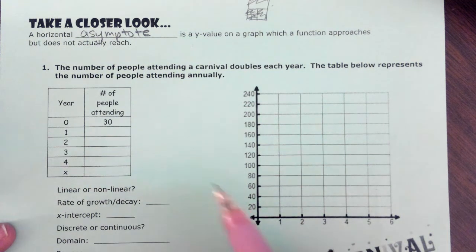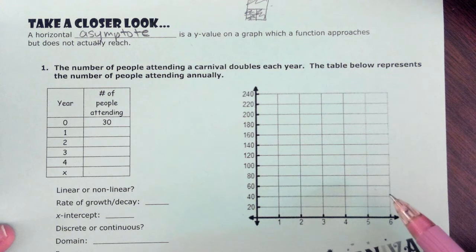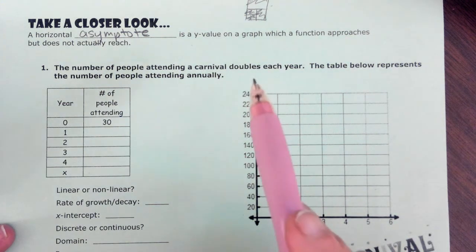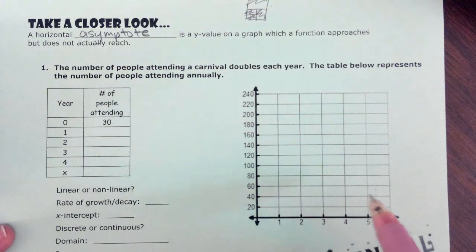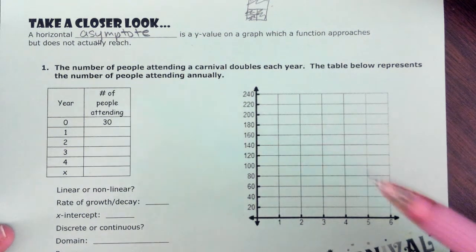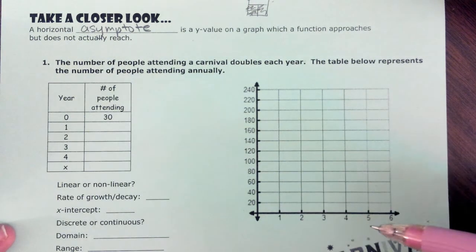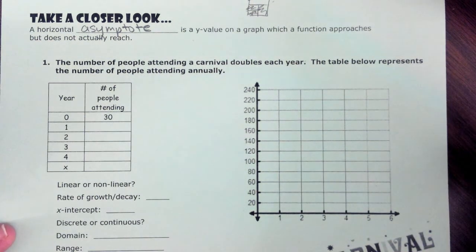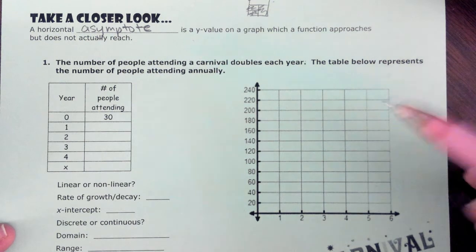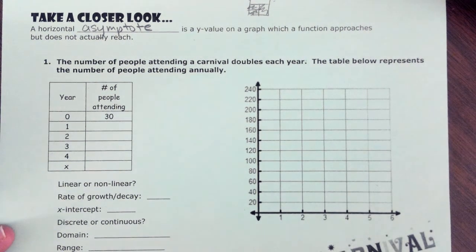But I believe I've seen one in the past where it was approaching 2 or something like that. So it's the line that your graph is getting slowly closer and closer to, but you can tell it's never going to touch it. Usually, for our purposes, that line is y equals 0, but sometimes it could be something else. Okay, so that's what an asymptote is.